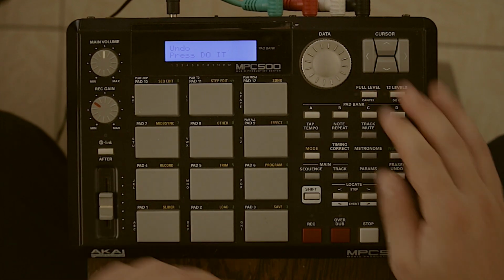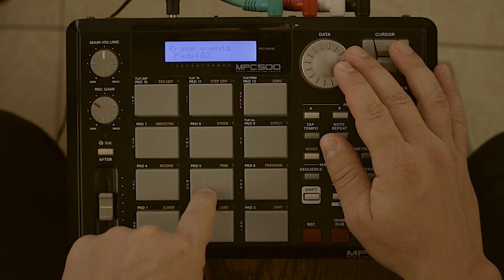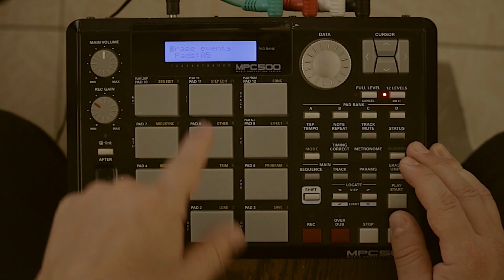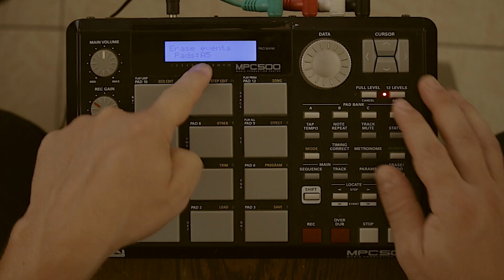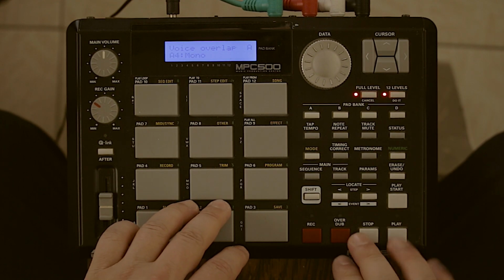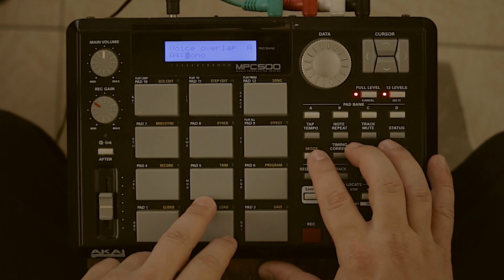Okay, so I want to undo something right here. Erase all events, no. Just that from the pad A5. A5, I want to erase that. Do it. Okay, cool. What I'm going to do here is go into the effects. So let's use some of the effects right here.